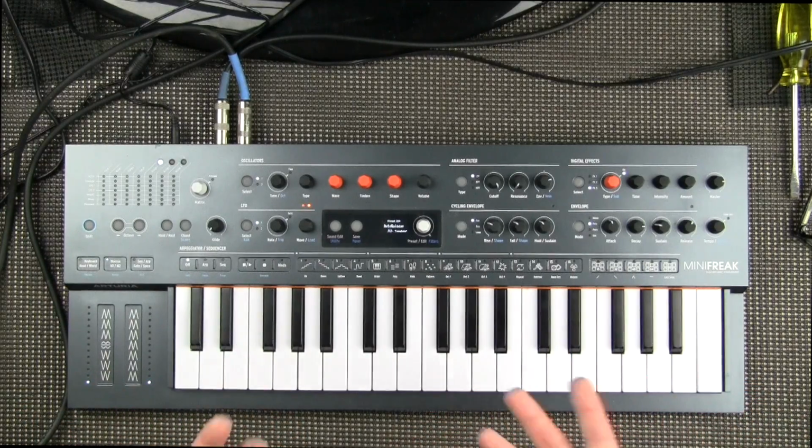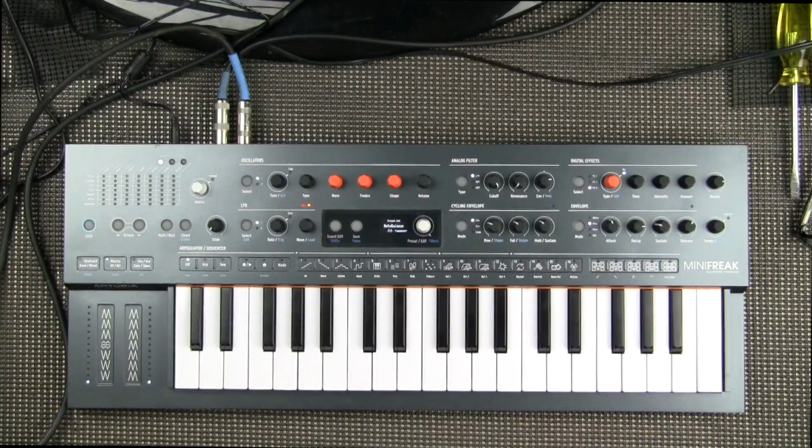This is a huge synthesizer, which is why I've made so many videos, I guess. Anyway, those are the reverb effects found on the Arturia MiniFreak.